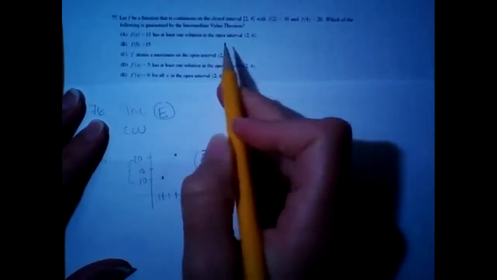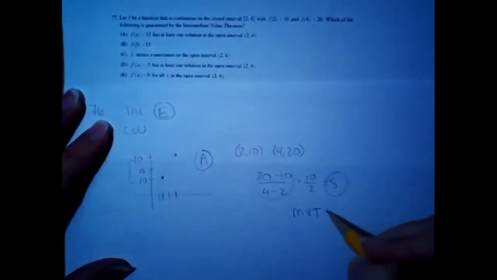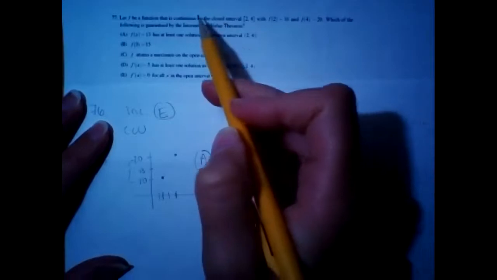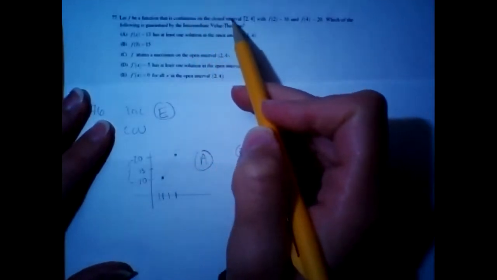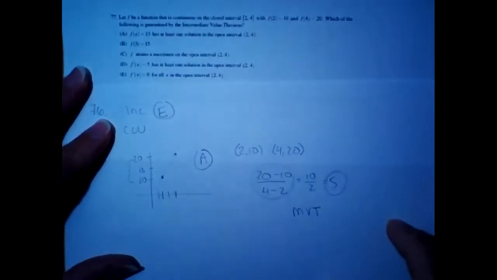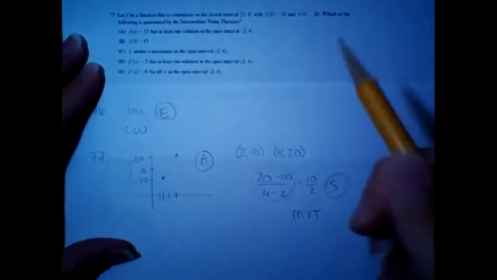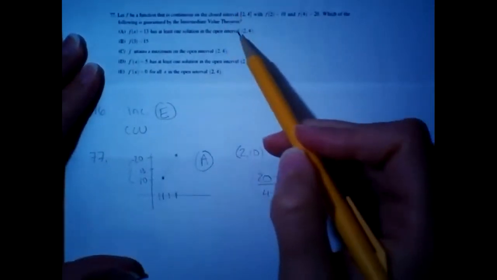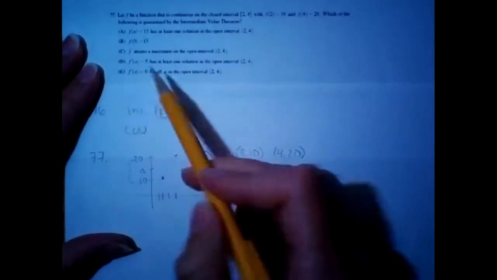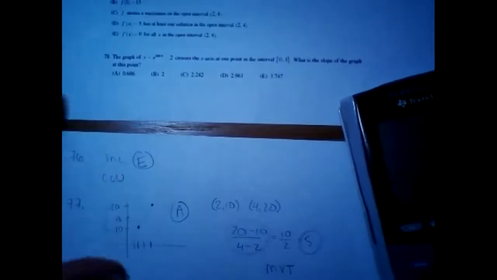So 2 issues. And the reason why that's not the answer here is number one, it's mean value theorem. And the problem said intermediate value theorem. And the second thing is, in order to use mean value theorem, the function has to be continuous and differentiable. And they didn't mention that it's differentiable. So that's why it's not D. But if they had said differentiable and mentioned mean value theorem instead, then D would have been the answer. Anyway, I just want to bring that up because that's also a really important theorem.